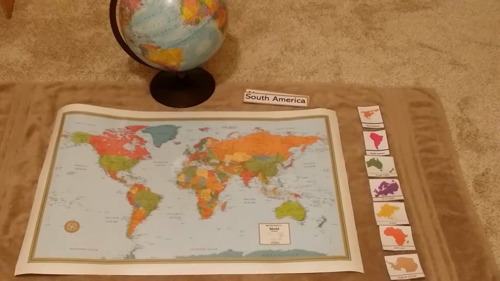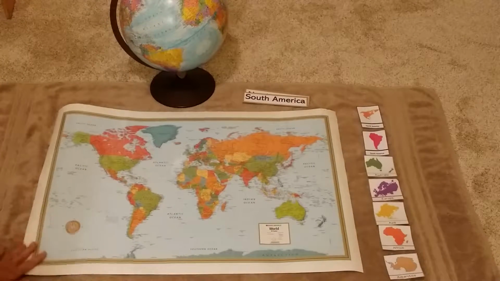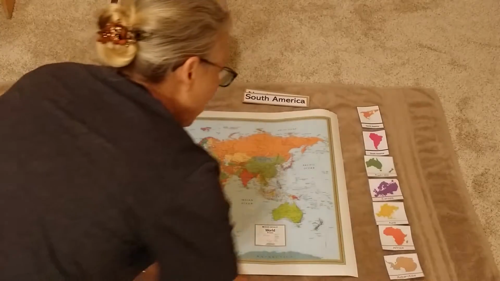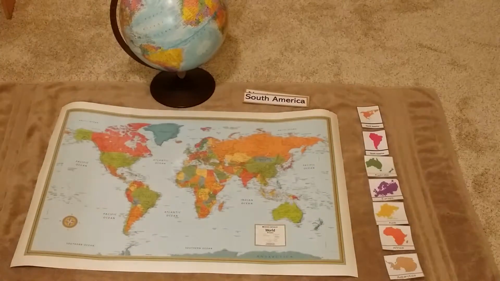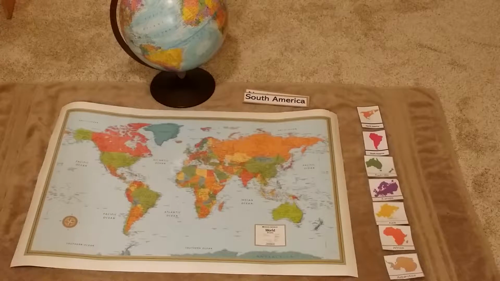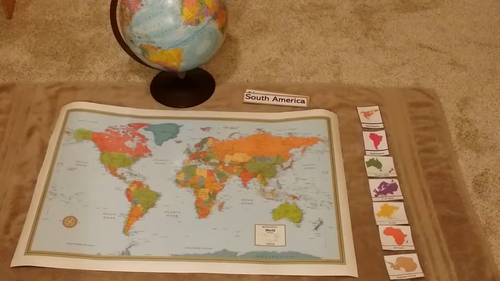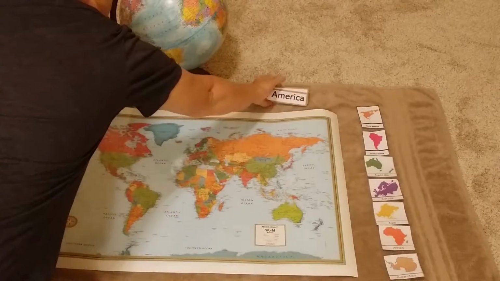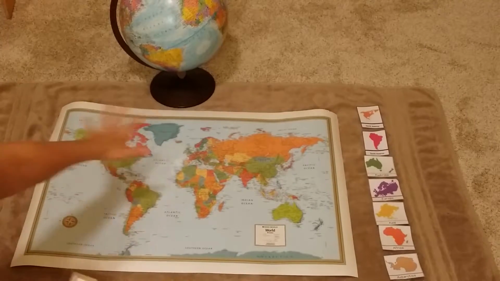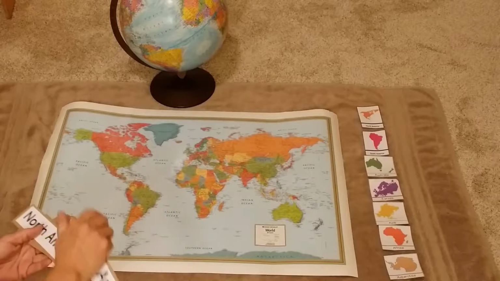Continuing with the next step in teaching continents, we still have our globe and our flat mat, and what we have here are cards, continent cards. So we're going to separate out the shapes and match them to the map so that they can identify the 7 continents individually. They will have had a lesson already with the label cards and labeling them here, so they have an idea of where they're located.